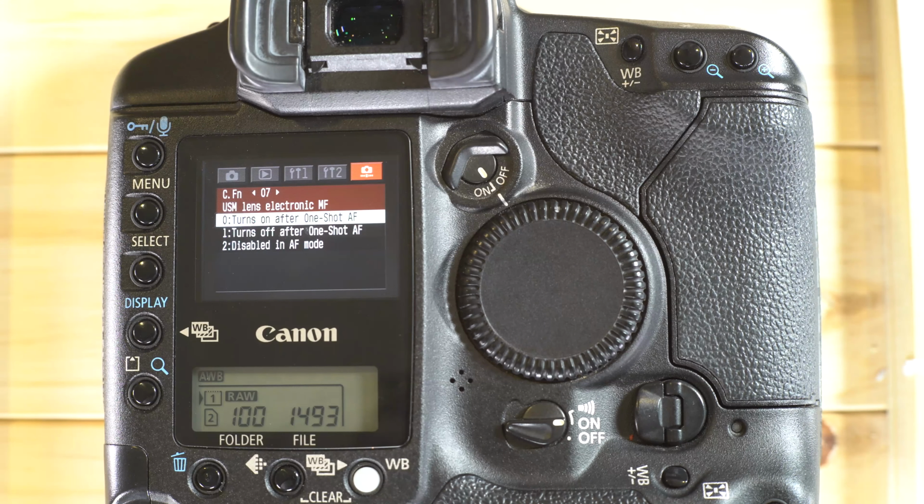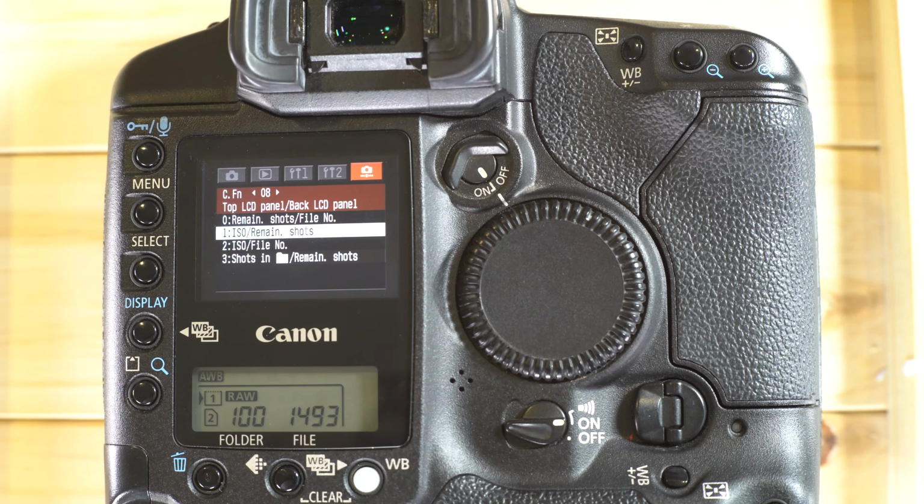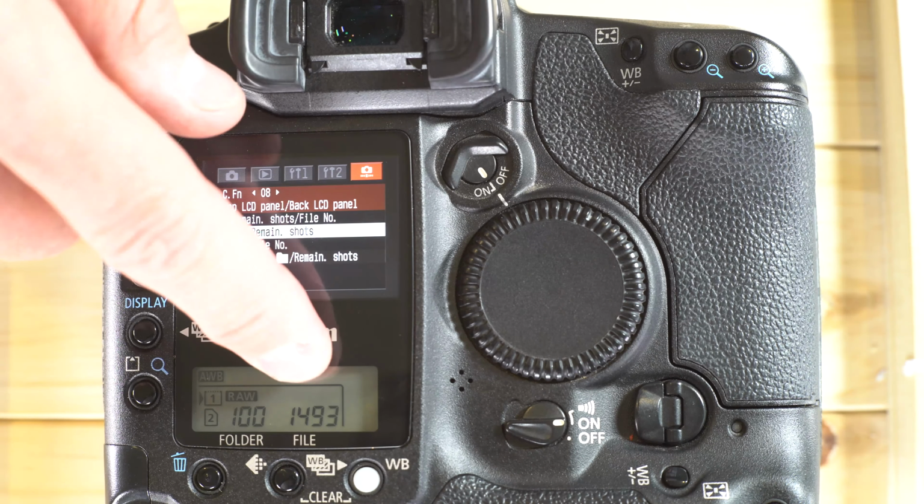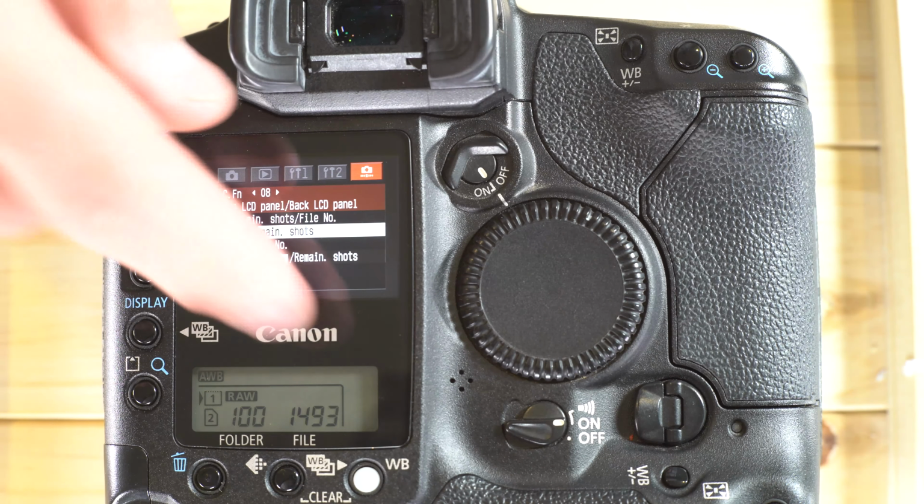Custom function 8, top LCD panel, back LCD panel. This is the back LCD panel, and this is the top up here. With 0, they display the remaining shots and file number. So what we have here are the ISO and file and remaining shots. With 0, the remaining shots would be replaced by the file number. With 1, it displays the ISO and remaining shots. That's remaining shots on your memory card, by the way. With 2, it shows the ISO and your file number.